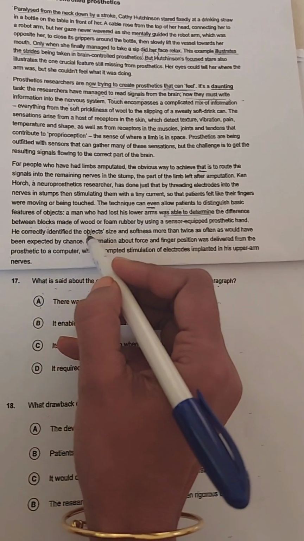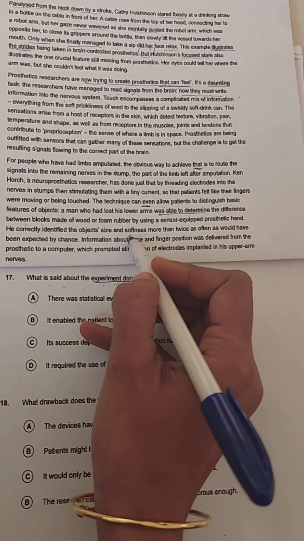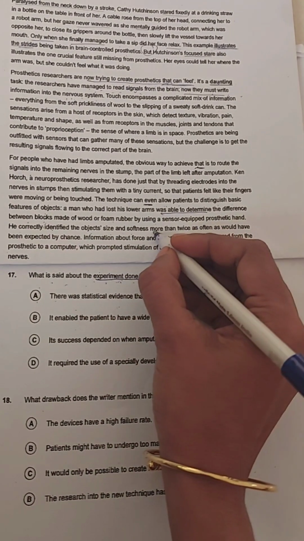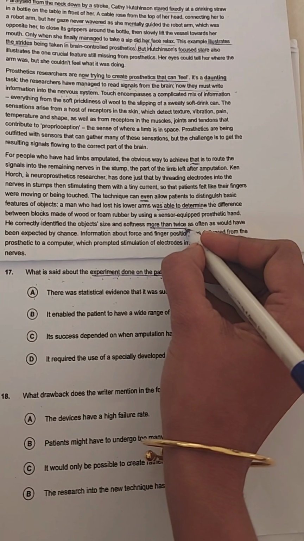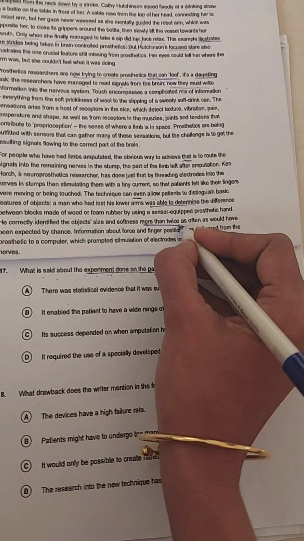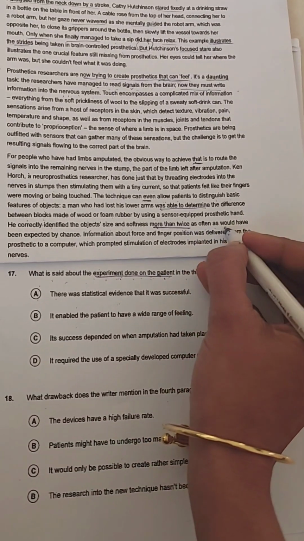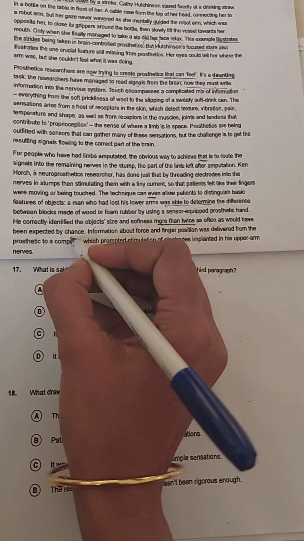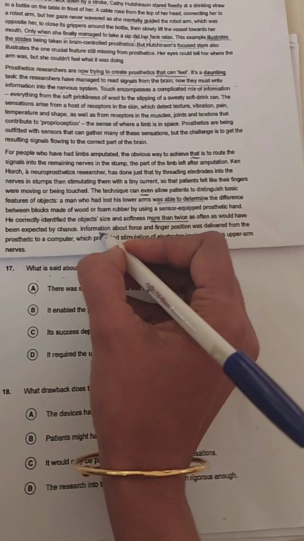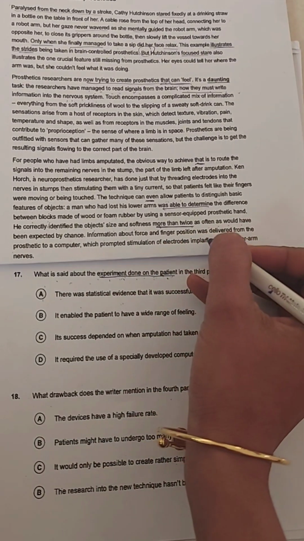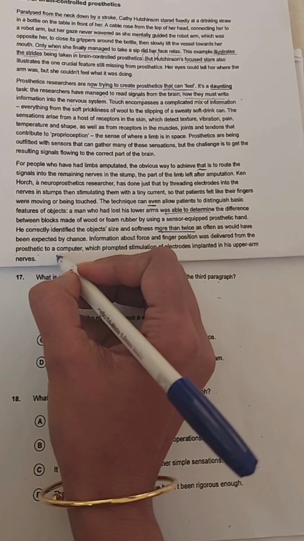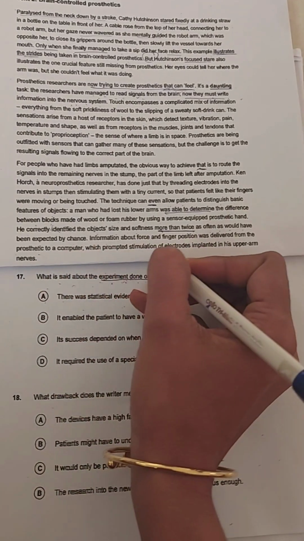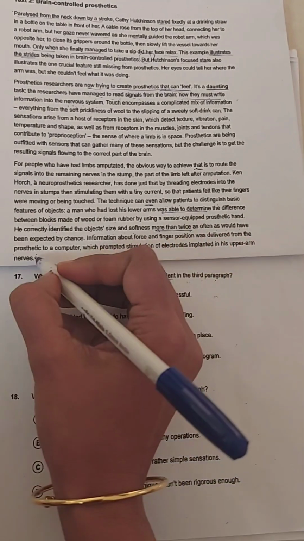He correctly identified the object's size and softness more than twice as often as would have been expected by chance. So this gives you information or indicates the success rate of the experiment. Information about force and finger position was delivered from the prosthetics to a computer, which prompted stimulation of electrodes implanted in the upper arm nerves.